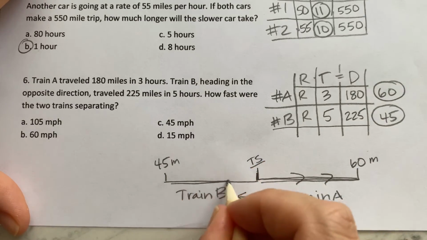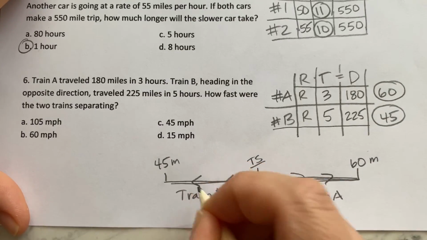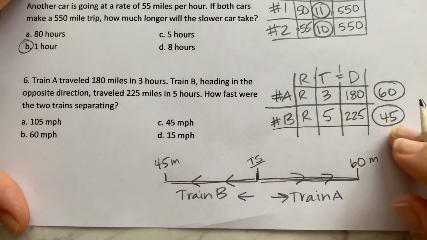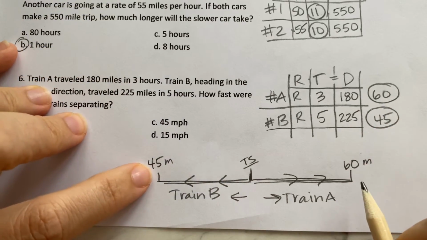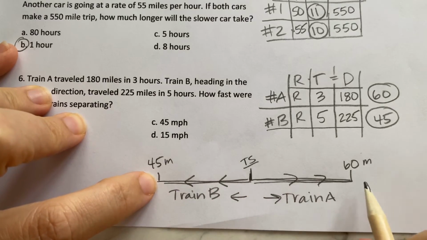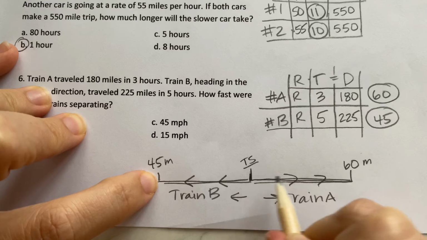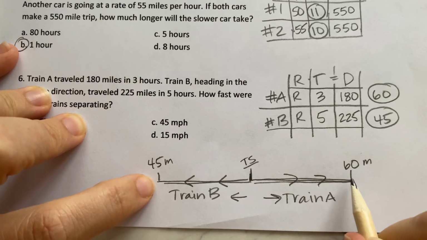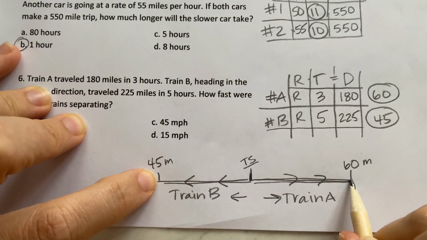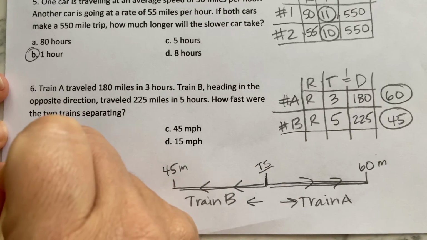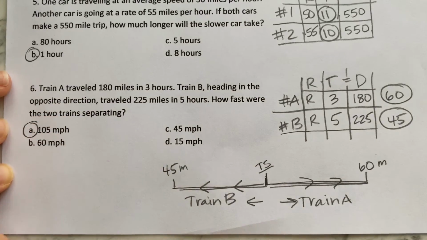So train B in 1 hour has traveled 45 miles. So that means after 1 hour, these two trains are 45 miles apart here and 60 miles apart here. So they are in total 105 miles apart.